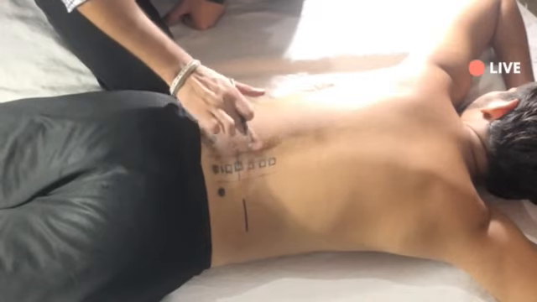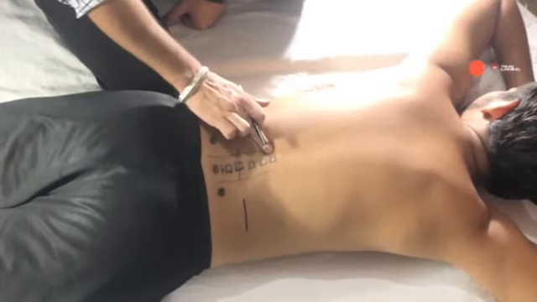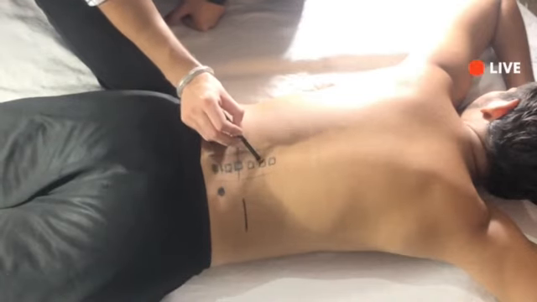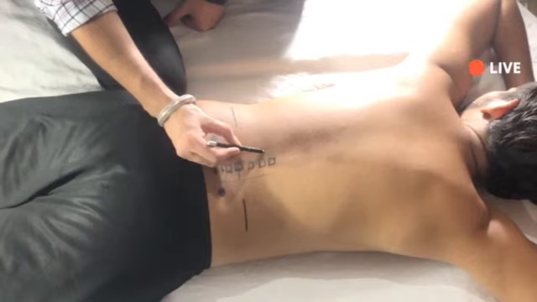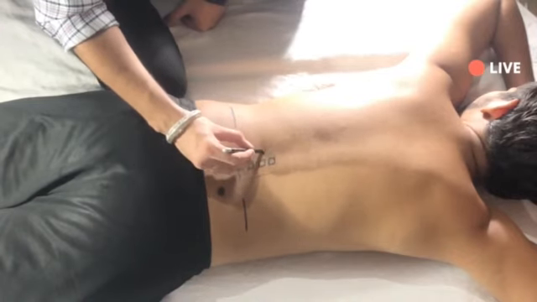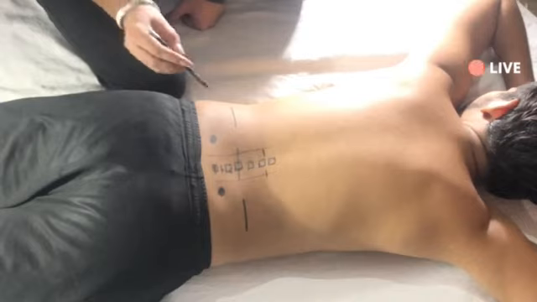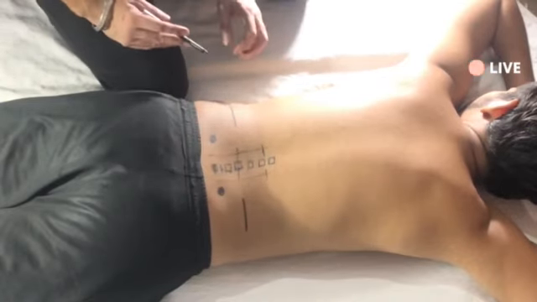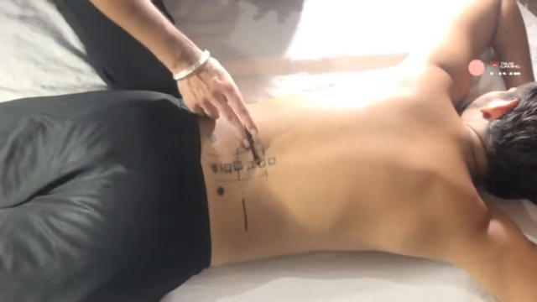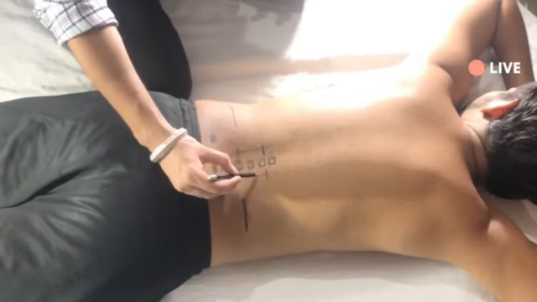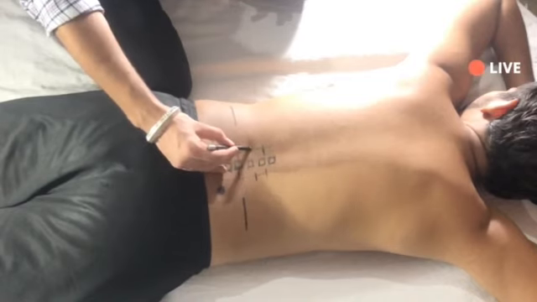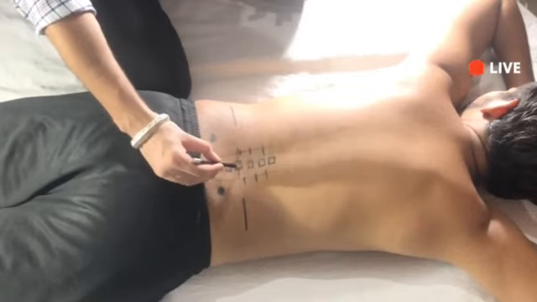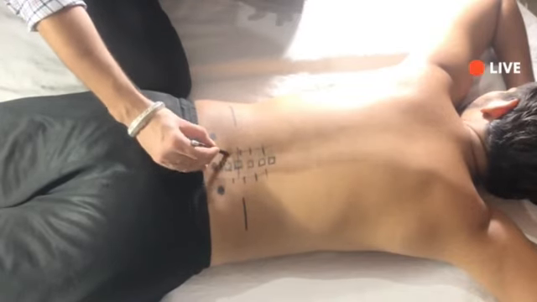So almost here we have the facet joints of all these structures. Let's say for the L1 and L2, the facet joint will be somewhere near this space. So here's the facet joint. The facet joint is the joint made between the superior and inferior articular surface of the two bones. Then for the L2 and L3 we have this facet joint. For L3 and L4 we have this one, and for L4 and L5 we have something here.